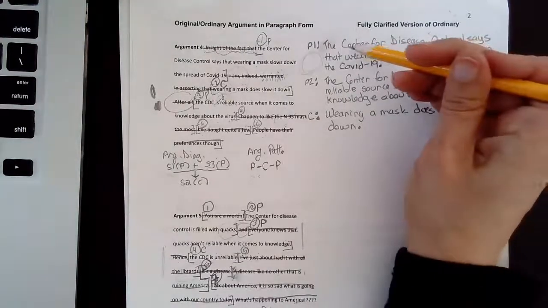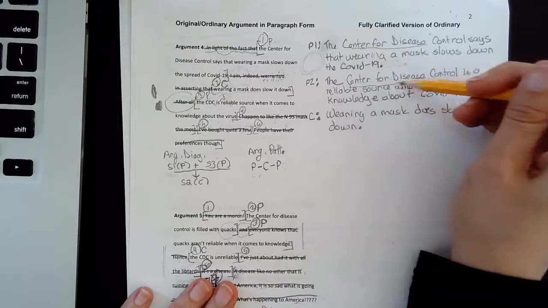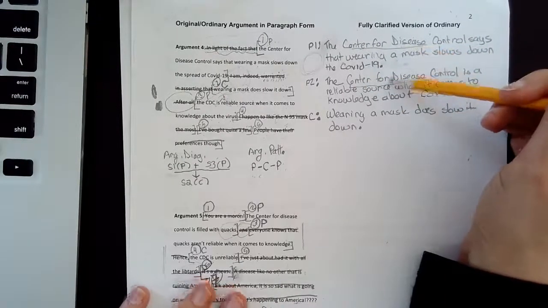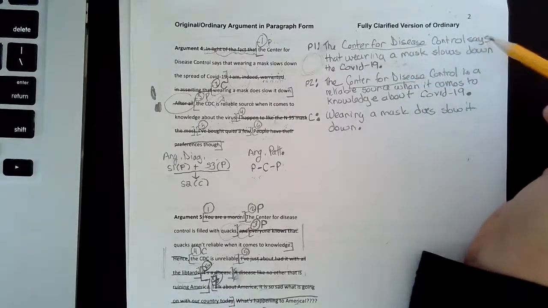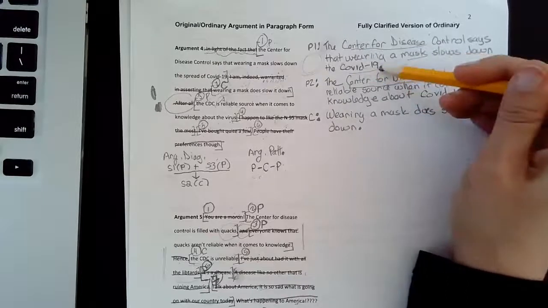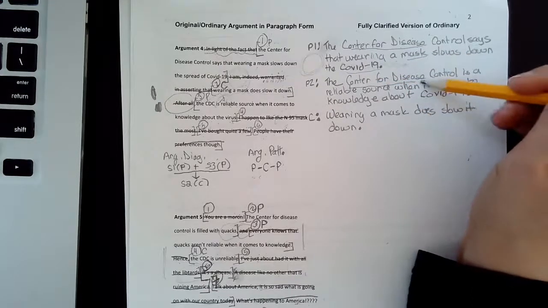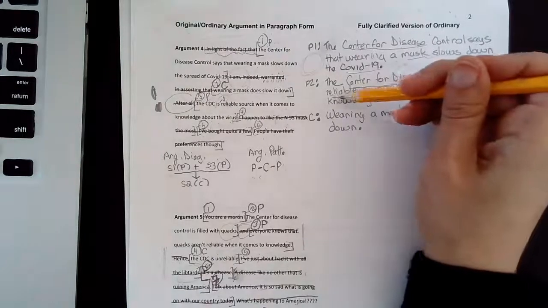Look at how much more clear the notes are. So you don't need to underline. I'm just showing you here. So look here, both of the premises say something about the Center for Disease Control. This one says something about the mask, right? And that it slows down COVID-19. This one isn't about the mask at all, but it is saying that it's a reliable what?